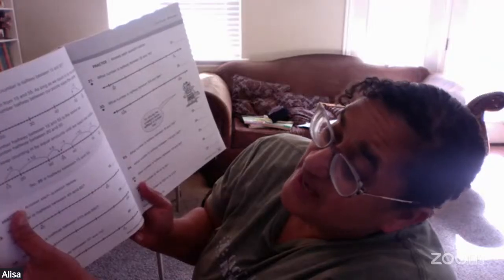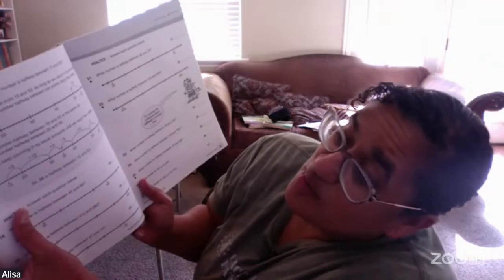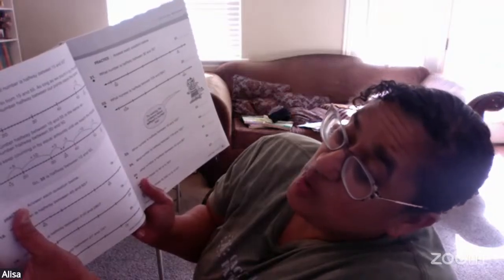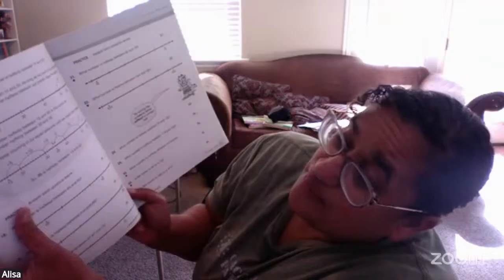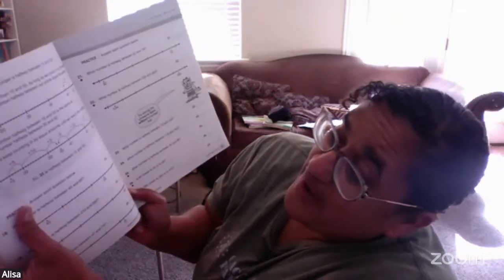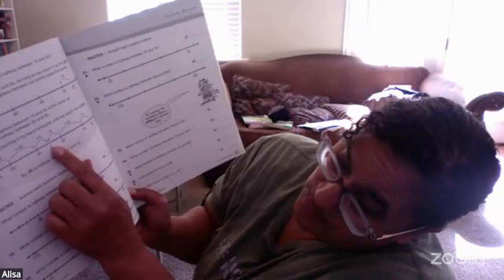From 55 to 50, that's negative 5. So the number halfway between 15 and 55 is the same as the number halfway between 20 and 50. Then we keep counting in by equal amounts until we reach the middle.